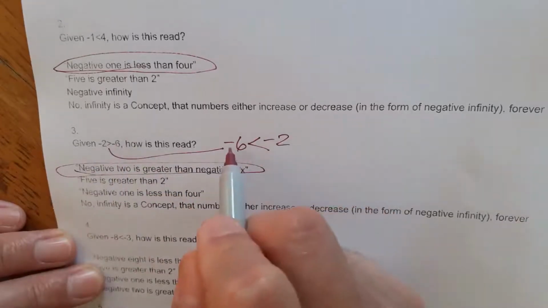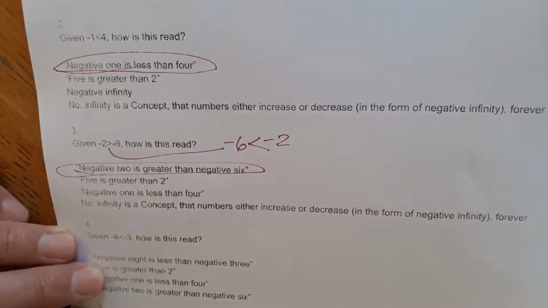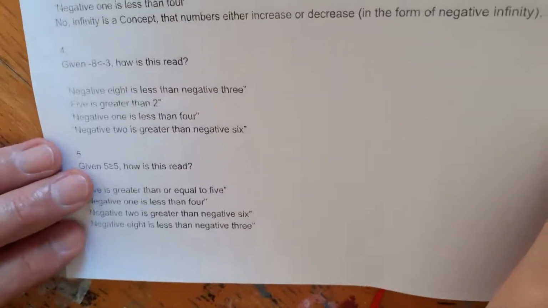And put the -2 here. You could read this, -6 is less than -2, and that's a true statement also. So you can flip inequalities just like you can equations. Just make sure to flip the sign also.